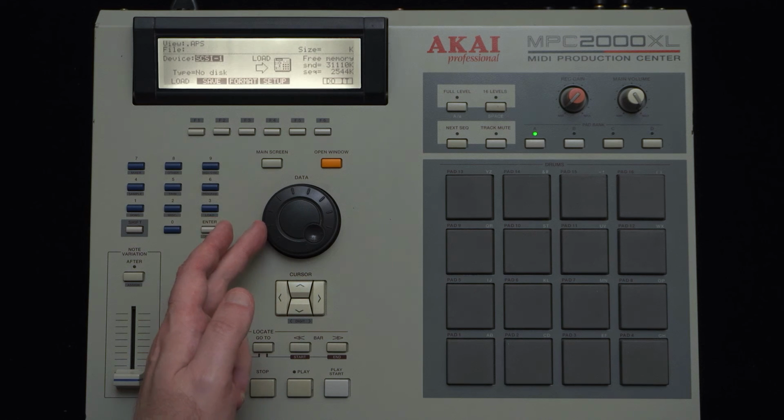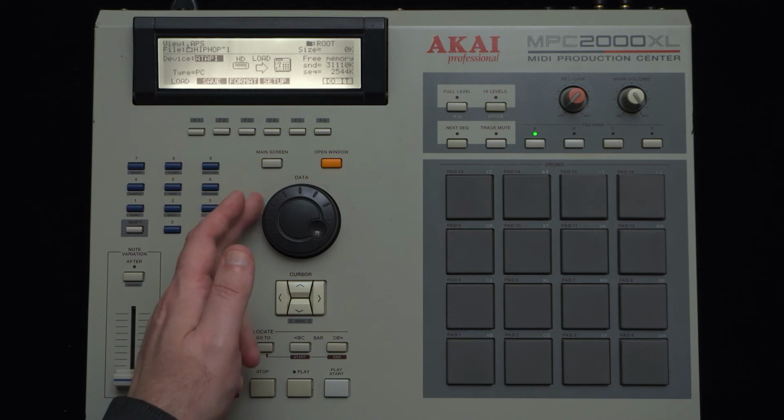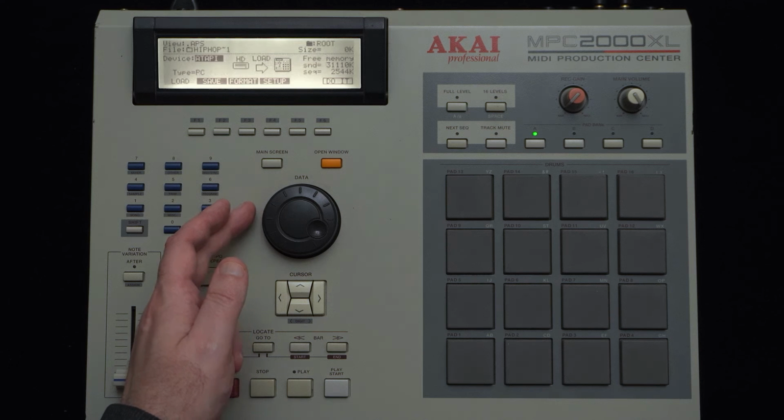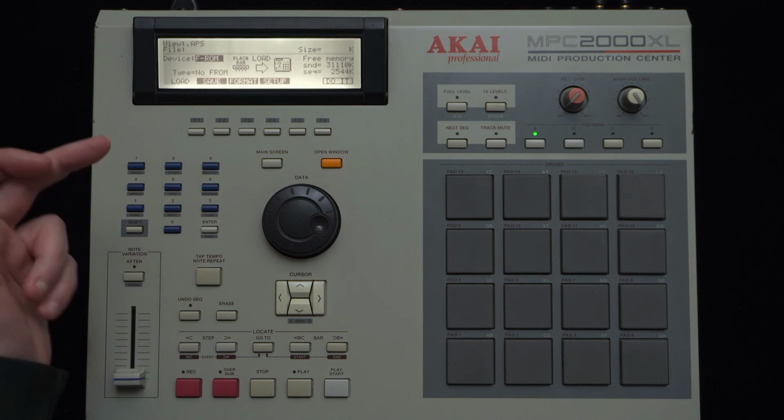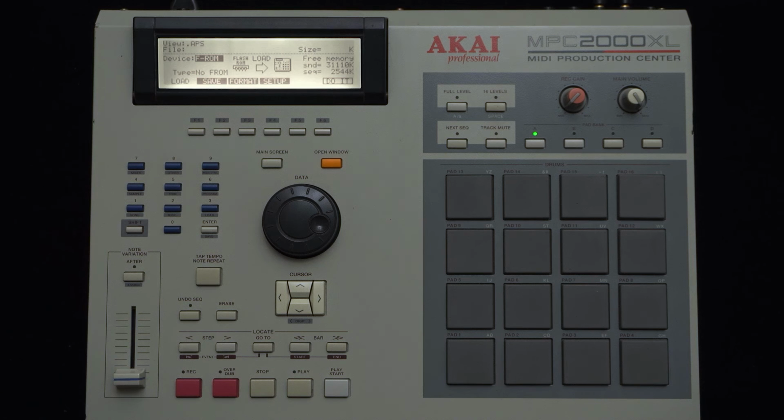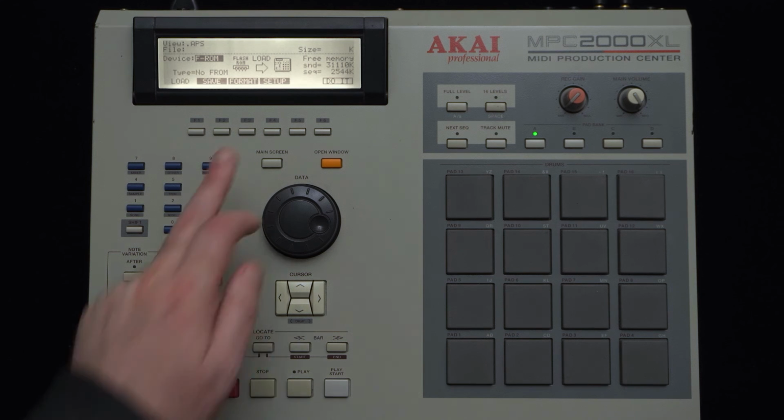For those wondering what the FROM device is, this is more or less another storage destination you can access if you have the flash ROM board installed. It gives you 8 MB of non-volatile memory, so even when you power off your MPC, the files you stored on FROM will be there when you power back up, just like modern day NVRAM. It gives you the same functions as other storage options like load, save, format.